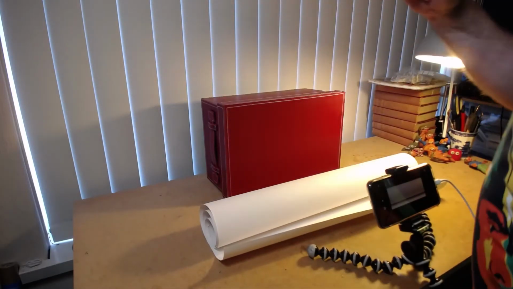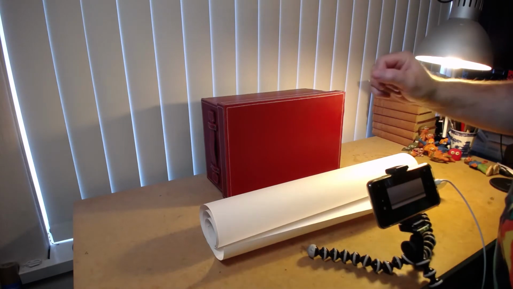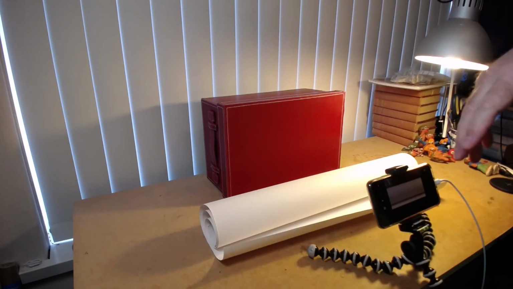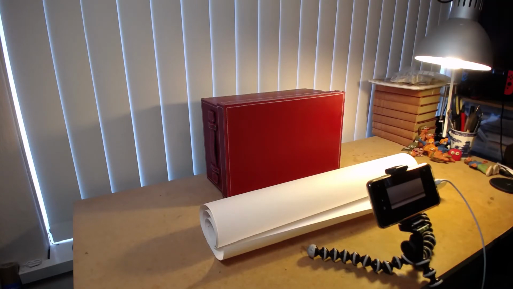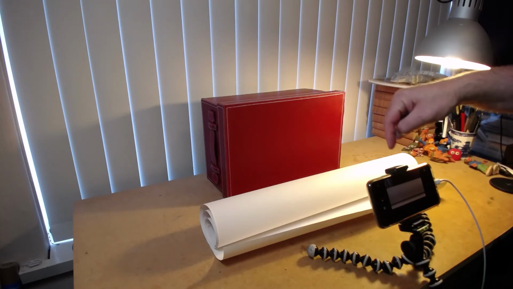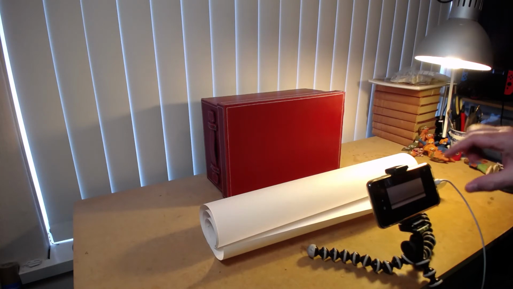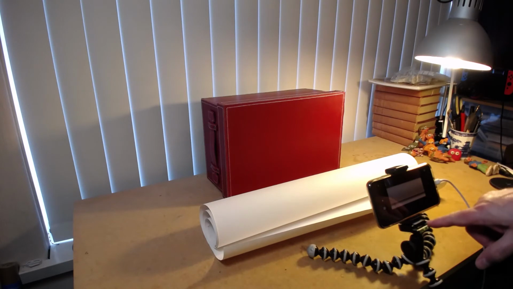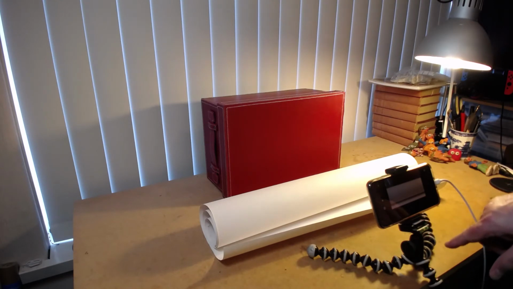Hi. So this is my setup. It's very basic. I haven't got any fancy gear. I've got my mobile phone. I've got my tripod, which is a GorillaPod. I'll explain a bit about that in a second. And I've got a little attachment, £2 from eBay, that I can put my phone into that holds it steady, with the tripod mount, so it can screw to the GorillaPod.